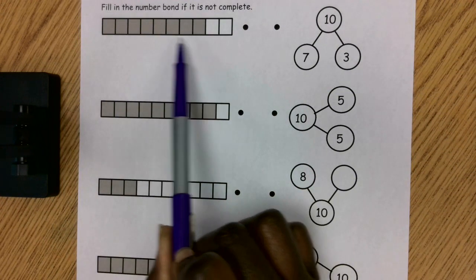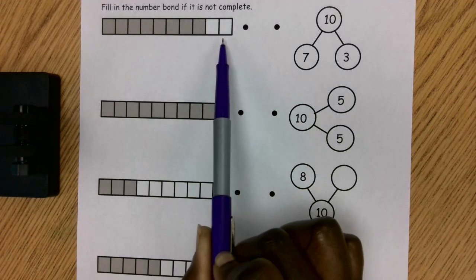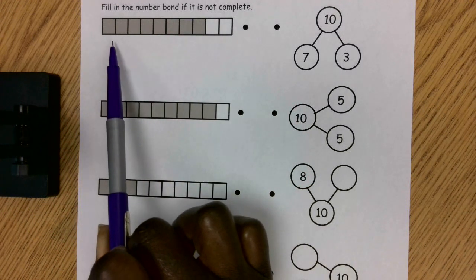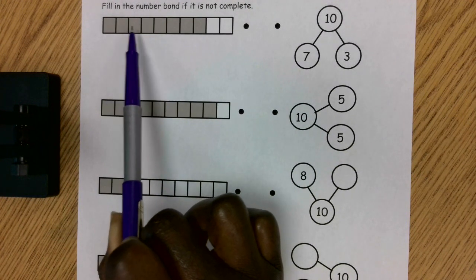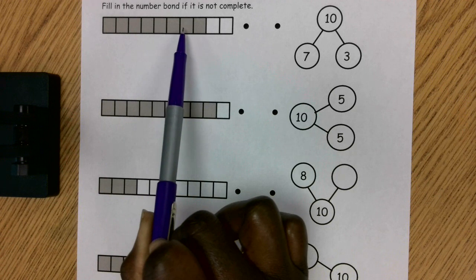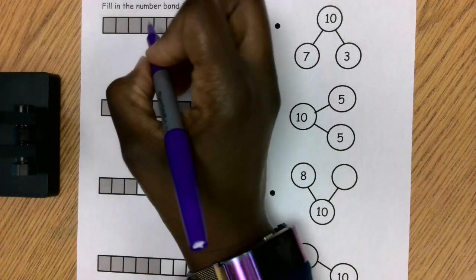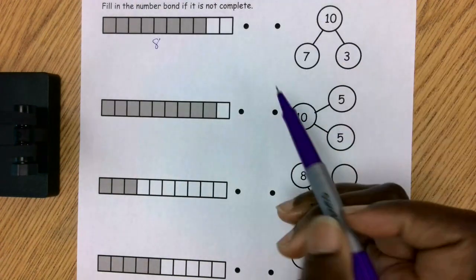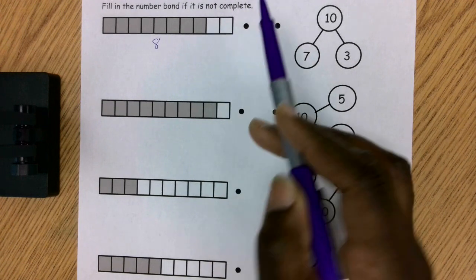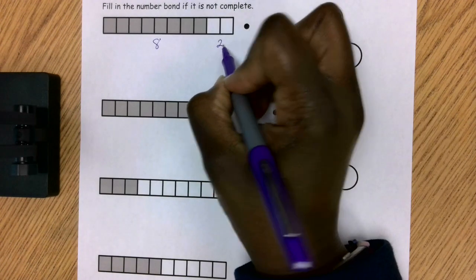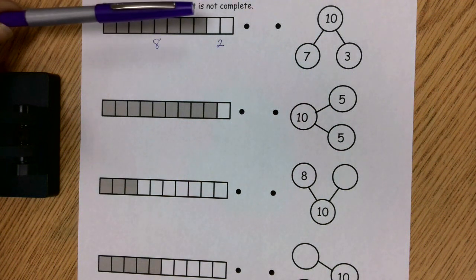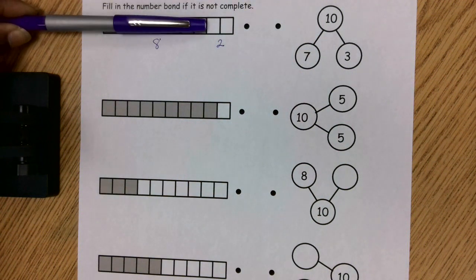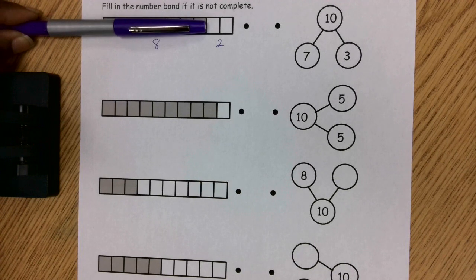We have some here that are shaded and some that are not. Let's count how many boxes are shaded. How many boxes? 1, 2, 3, 4, 5, 6, 7, 8. So 8 are shaded. And how many are not? 1, 2. 2 are not. Now, if you look, 8 are shaded. How many are not? 2.